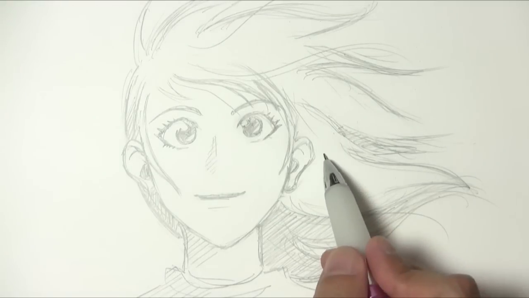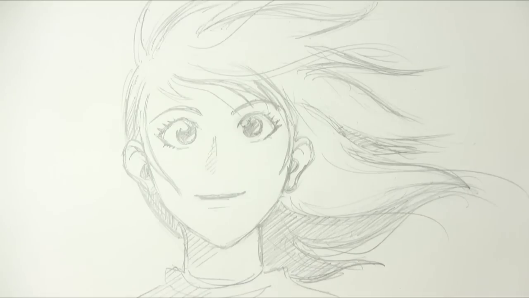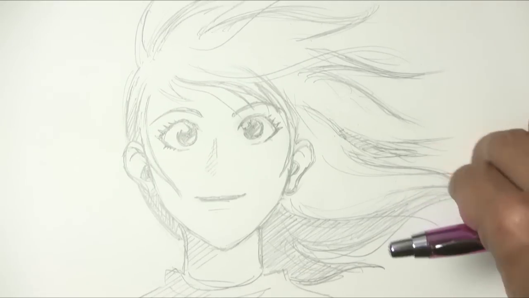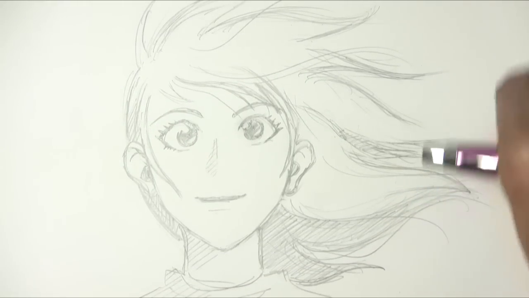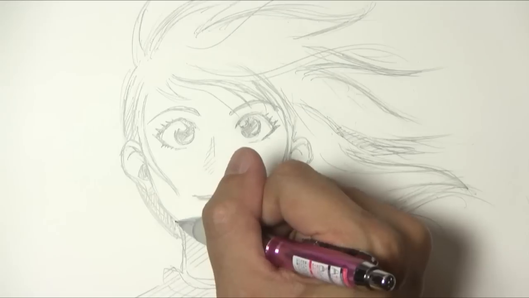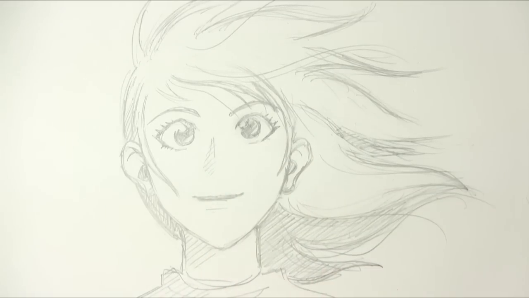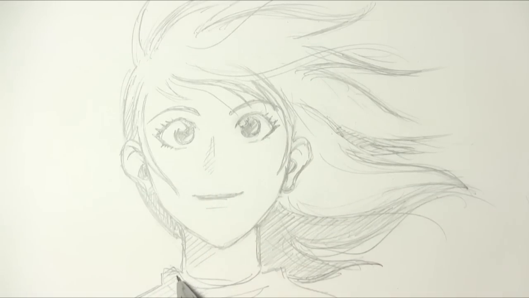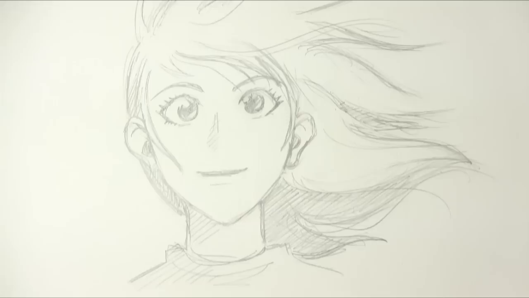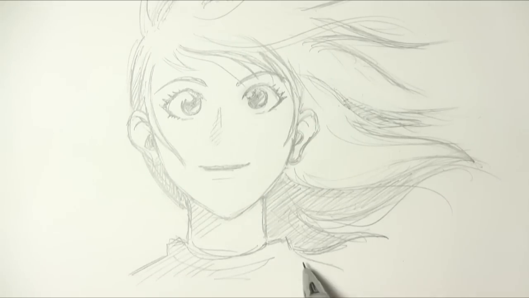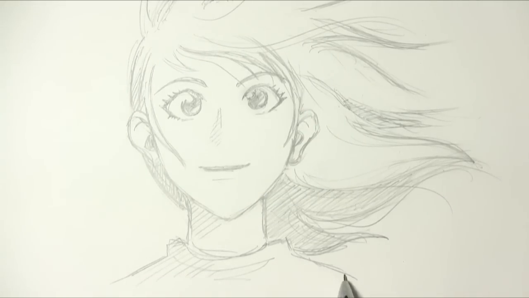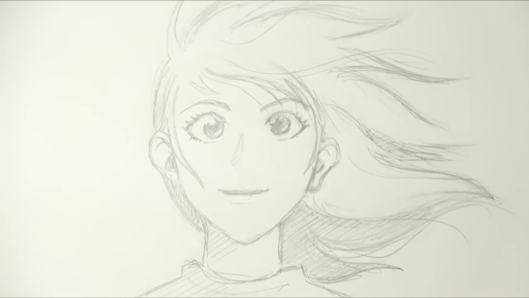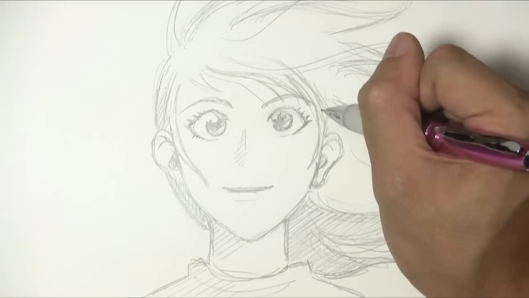And you can even see that I'm adding in little accents of hair. We have the big shapes of hair, but we also have just one long line here and there, just for variation in hair. And so yeah, try that in your drawings and let me know how that goes and if it was helpful.